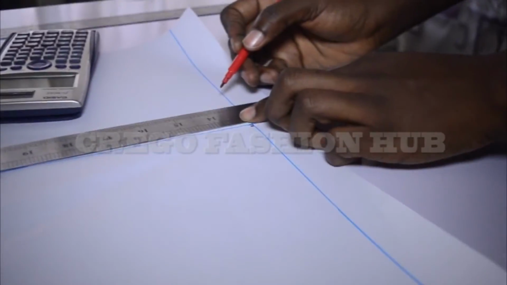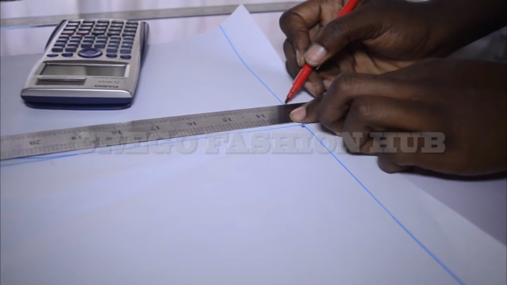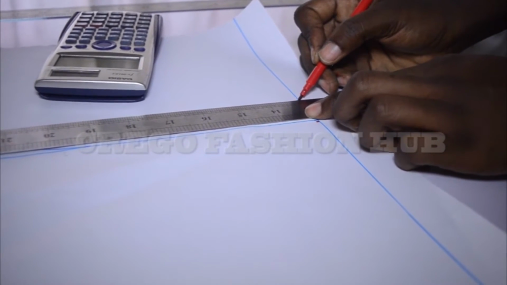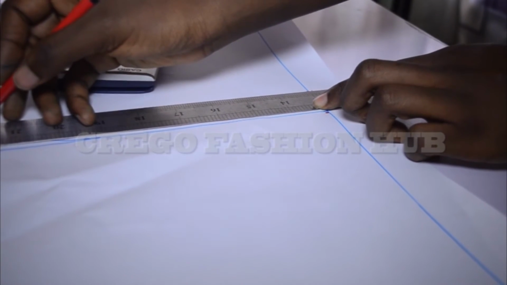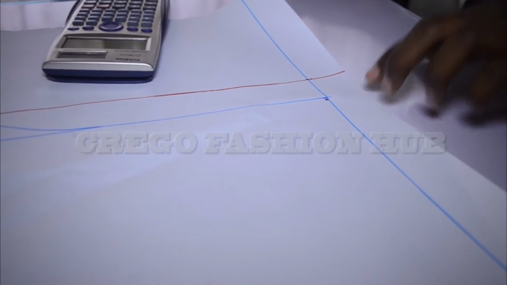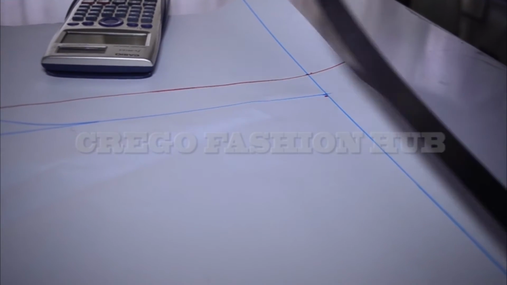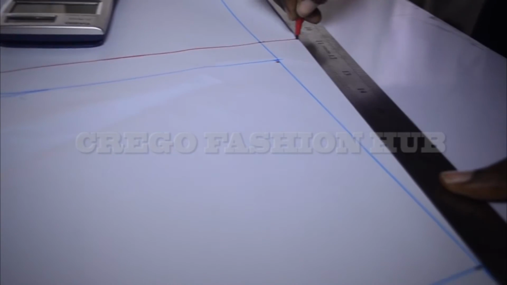So here you're just going to come up. You're probably going to make a straight line. Okay, then you'll join this line back to the tip here.